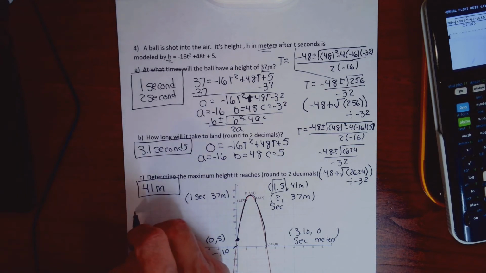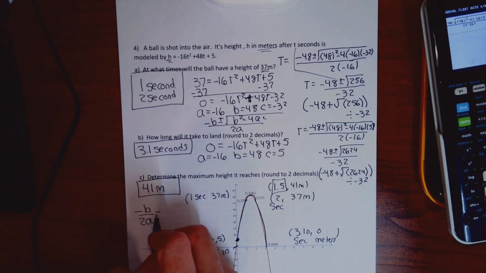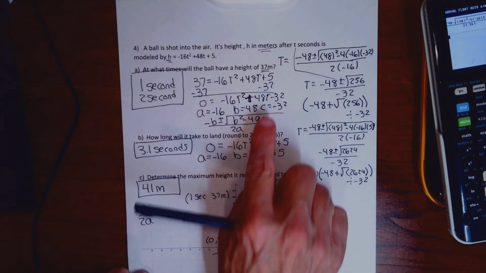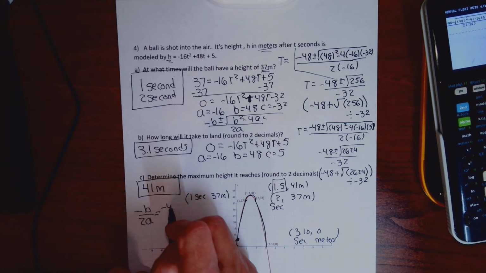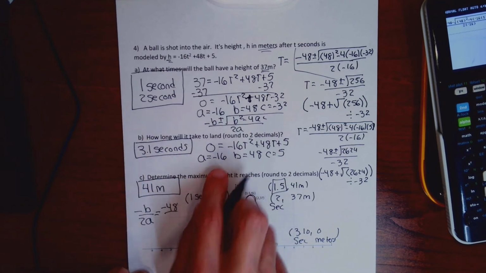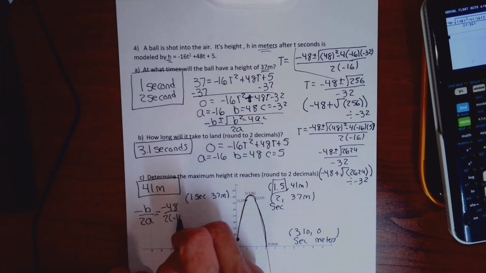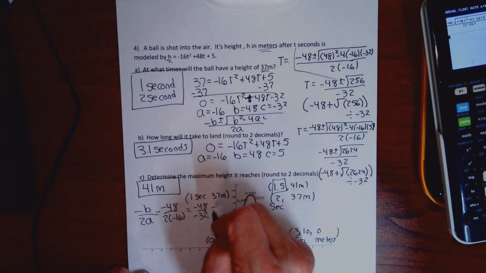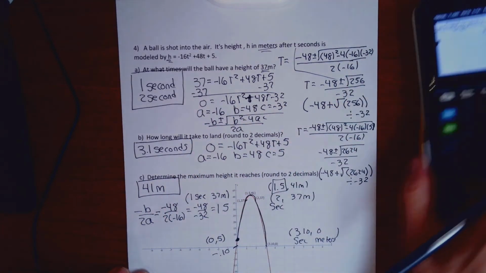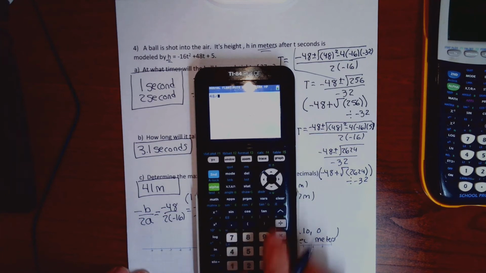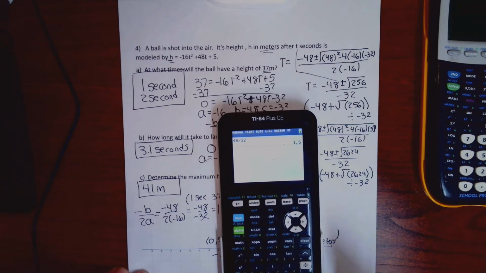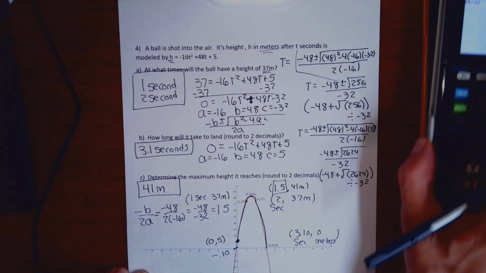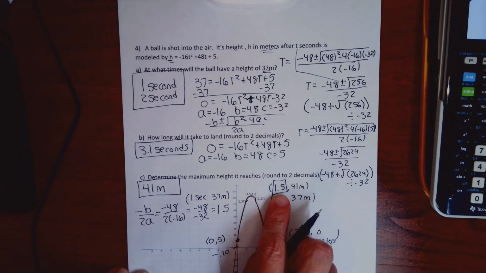The time to get the maximum height, I can find by using the negative b over 2a formula, where the a and b are the same. B is 48, so I'm going to get negative 48. A is negative 16. This is over 2 times negative 16. This gives me negative 48 over negative 32, and apparently that comes out to 1.5. I know the two negatives cancel to be a positive, so I can just do 48 divided by 32, and I get 1.5 seconds. Not the answer, but it's the tool to get the answer.